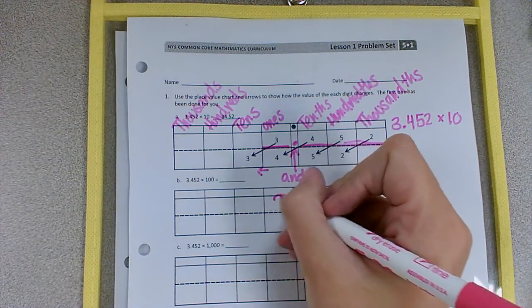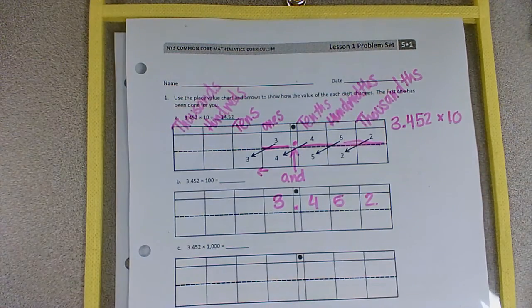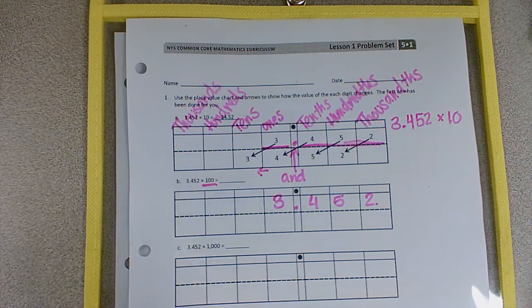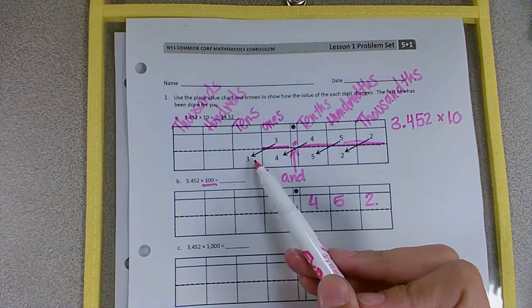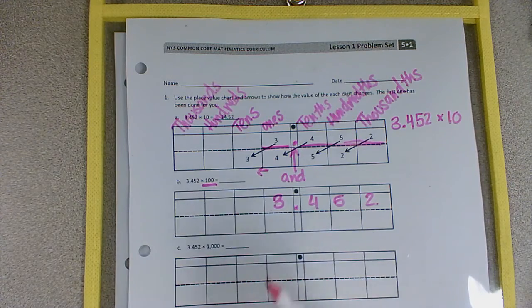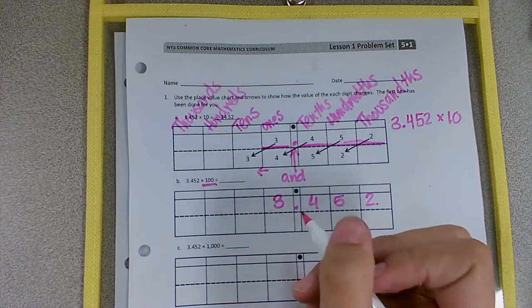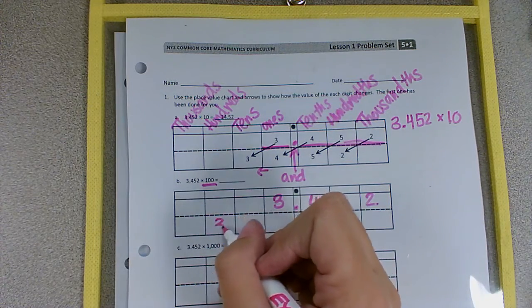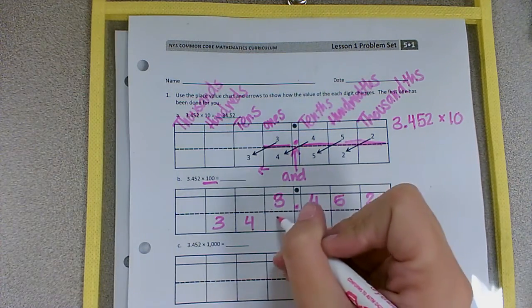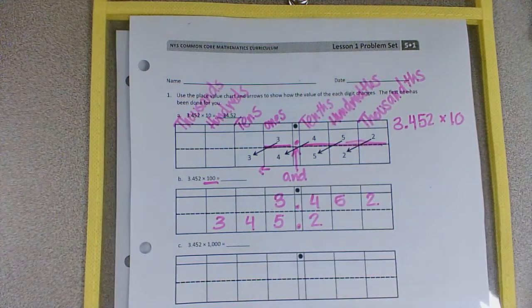For part B, we're looking at that same number, 3 and 452 thousandths. This time we're multiplying it by 100. So if we multiplied by 10 and our numbers moved over to the left one place value, if we're multiplying by 100, it's going to move 2 place values. So our 3 is going to move into the hundreds place, and the rest of our numbers are going to follow behind. And we have to remember to always rewrite that decimal there.